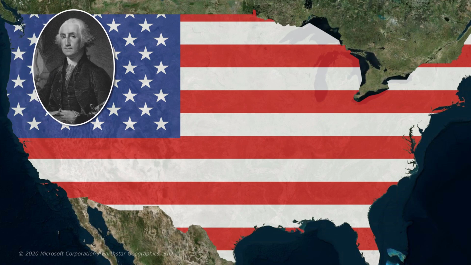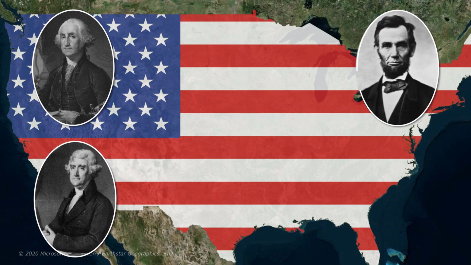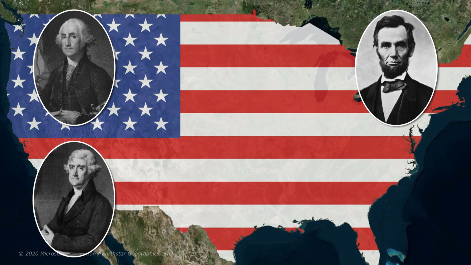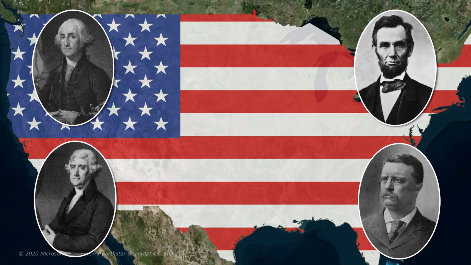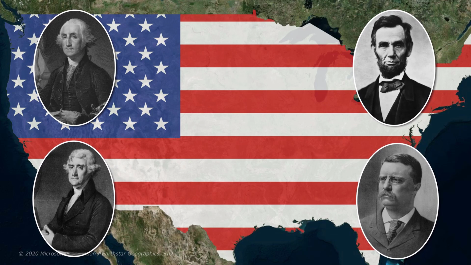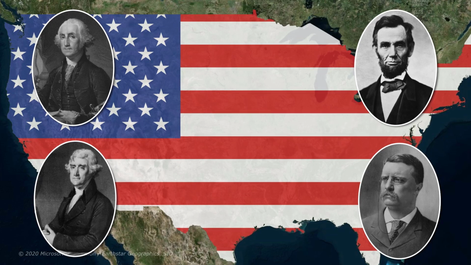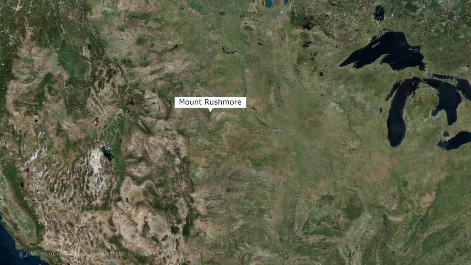Washington's representation was a depiction of America's foundation. Jefferson, the country's great expansion. Lincoln was to represent preserving America through the Civil War, and then Roosevelt for America's development into a global power. Borglum was fiercely patriotic. He said that he wanted Americans to come and see it, become inspired, and go home and be better citizens. First of all, though, they had to secure Mount Rushmore as a project site.